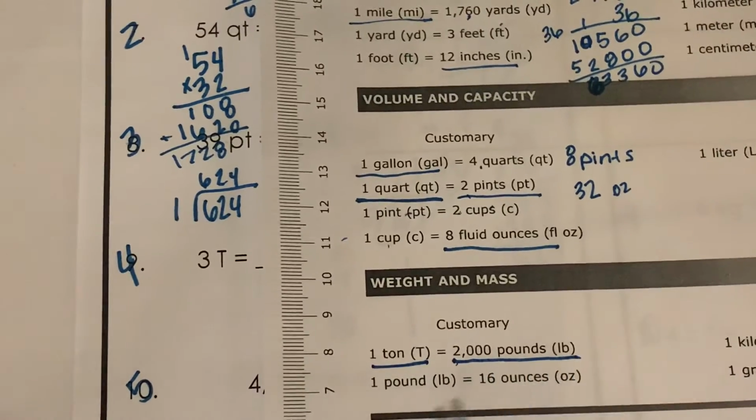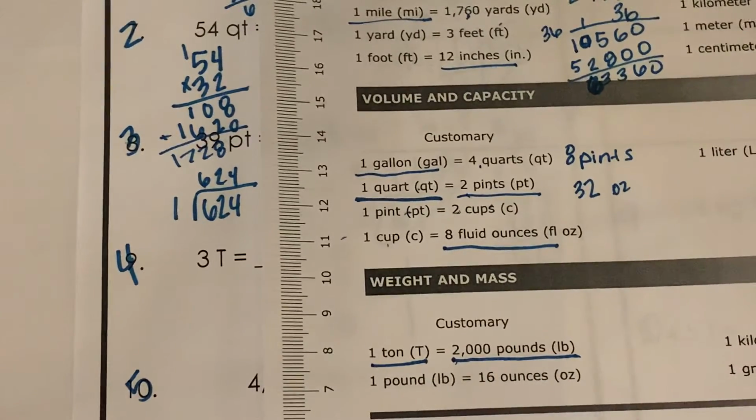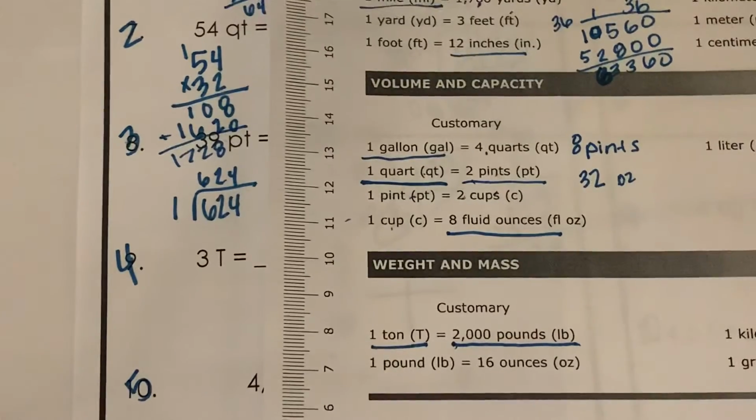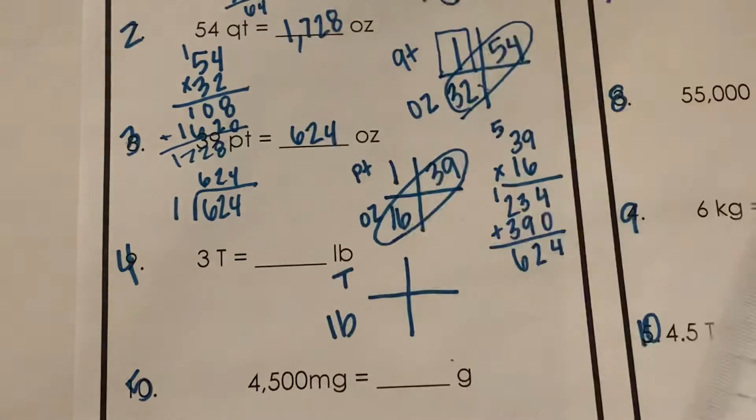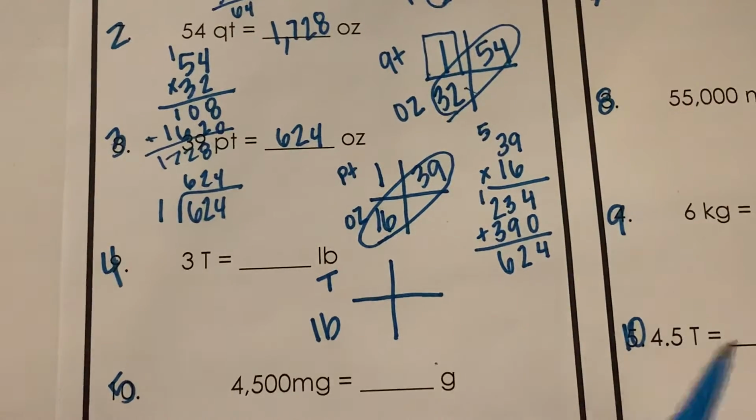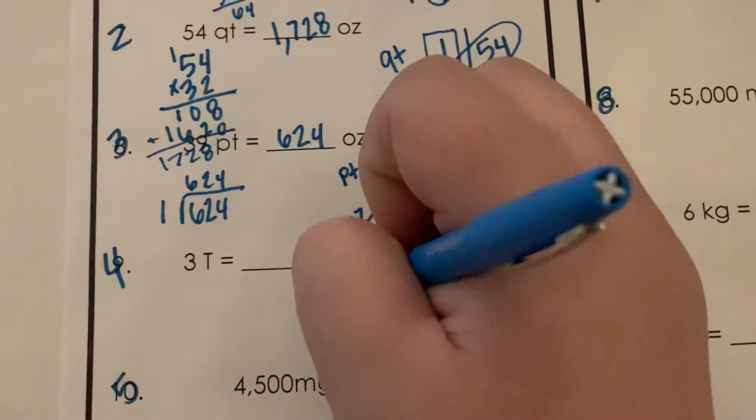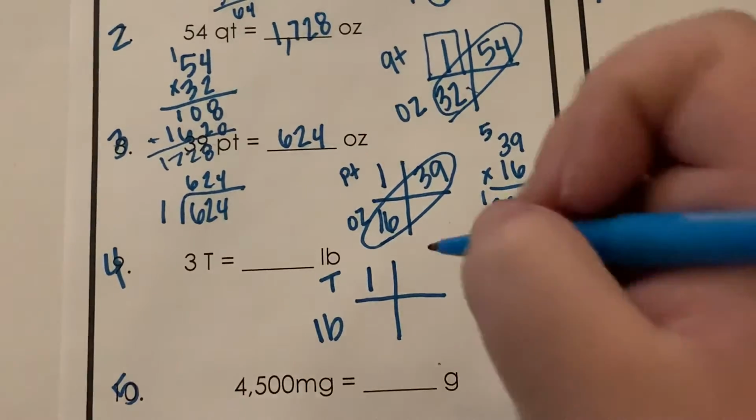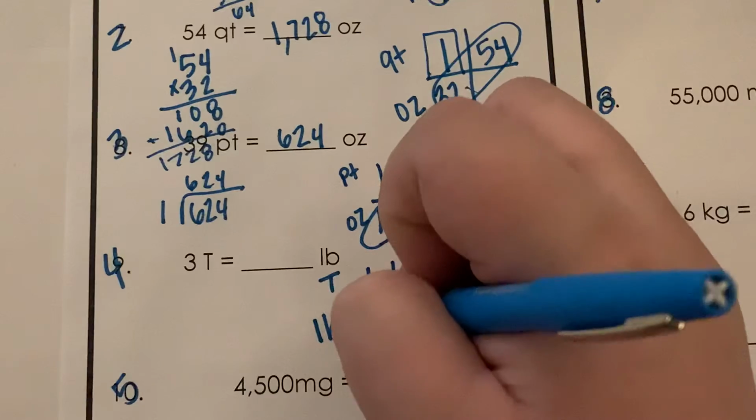But they're both on the same level, so what do we do if they're on the same level? Yeah, we just leave it like that. We don't have to do any multiplying up or anything because they're already level. Right? That's the easy one. Okay, so then we fill it in here. So what numbers do I put where? On ton you put 1, and on pound you put 2,000. Very good.